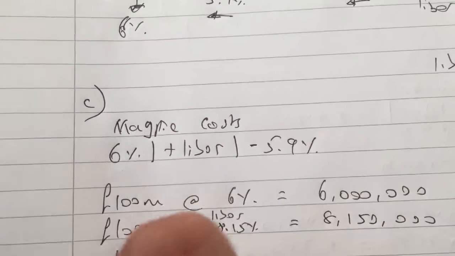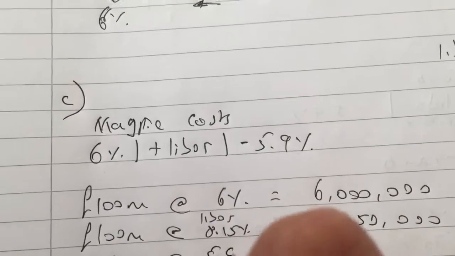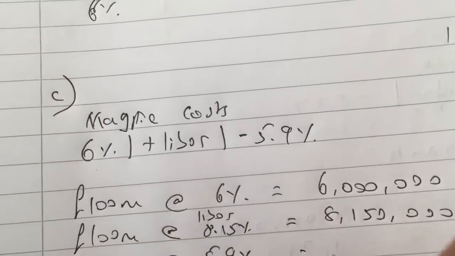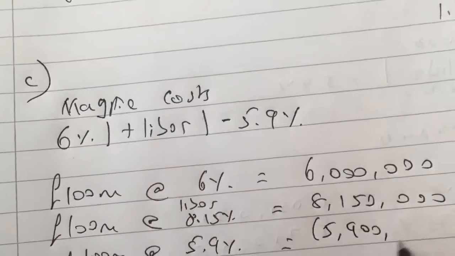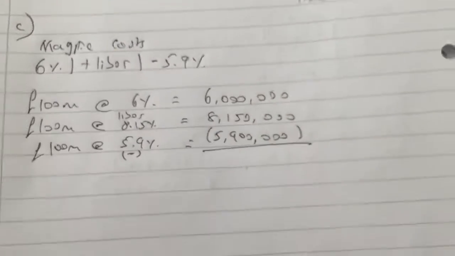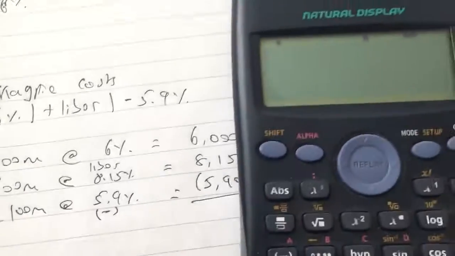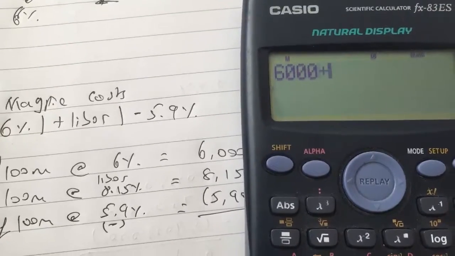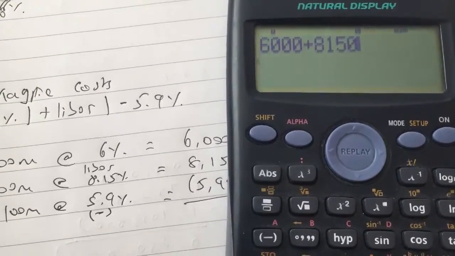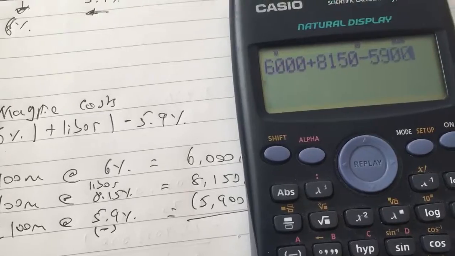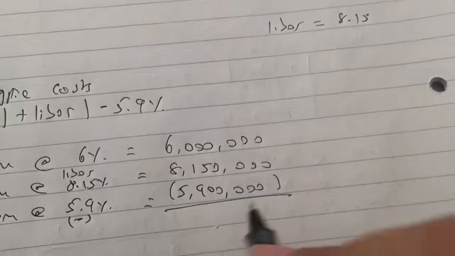And the final one, which is negative, 100 million at negative 5.9%, equals 5,900,000. So the annual payments are 6 million, add 8,150,000, minus 5,900,000, equals 8,250,000.